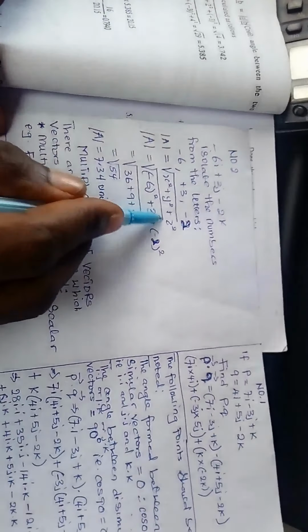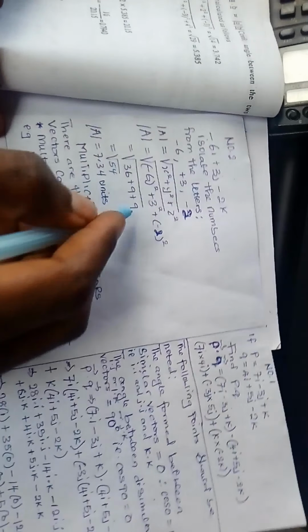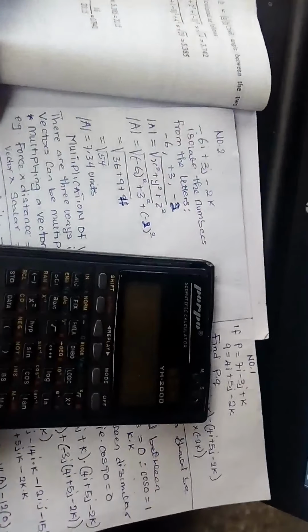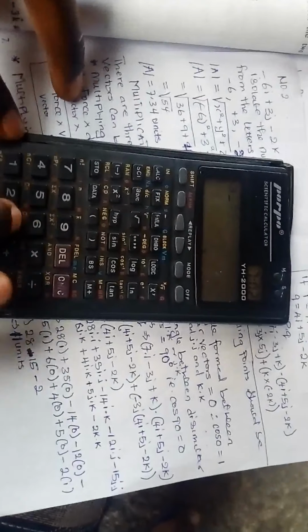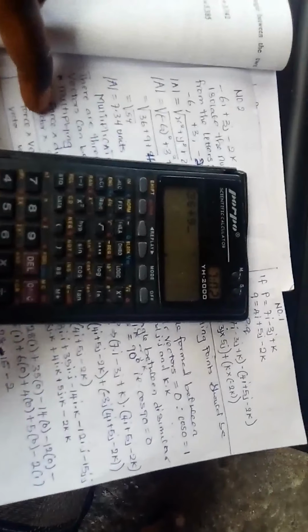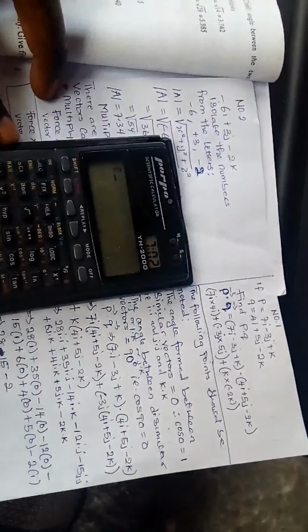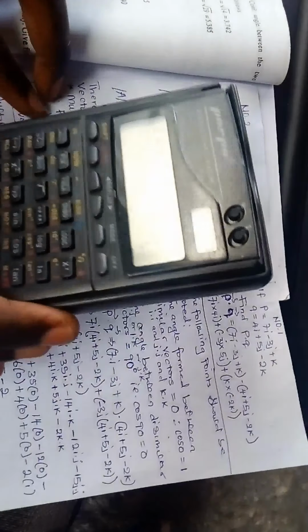So minus 6 squared is 36. Then 3 squared is 9. And then minus 2 squared will give us 4. Okay. So using my calculator, 36 plus 9 plus 4 will give us 49. Then take the square root of 49. That will give us 7.